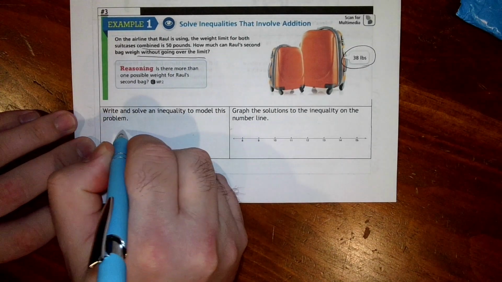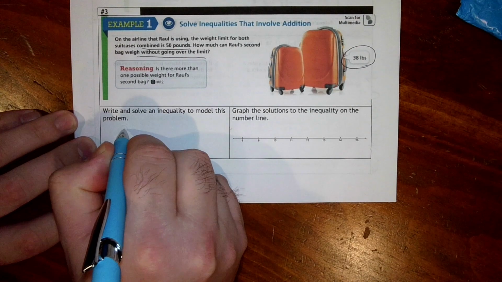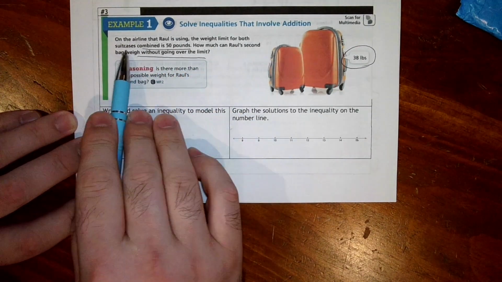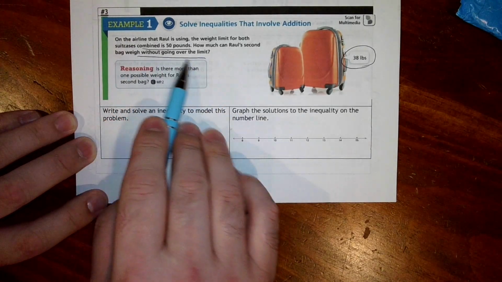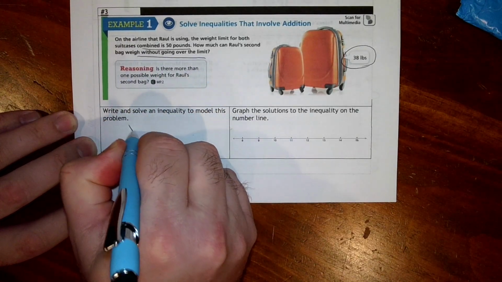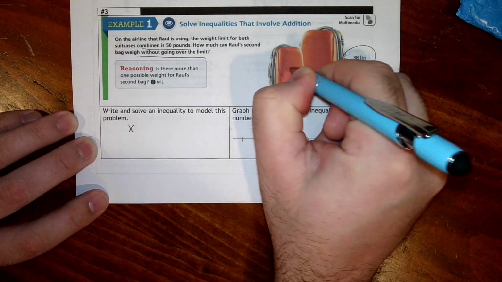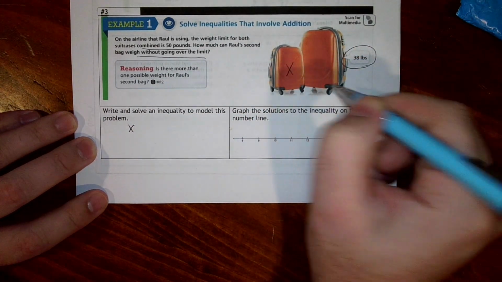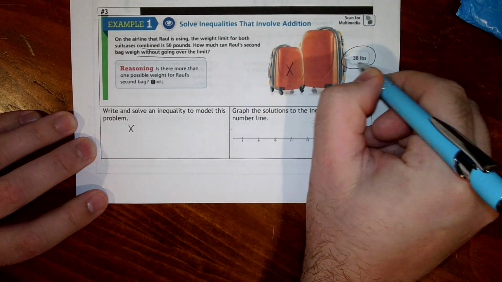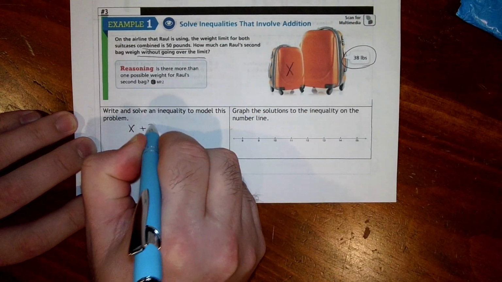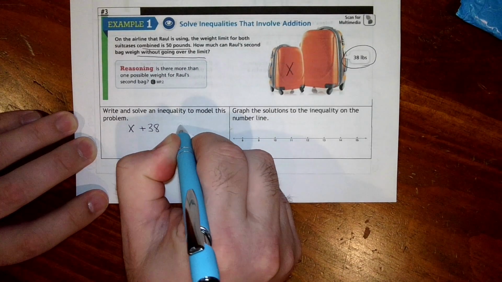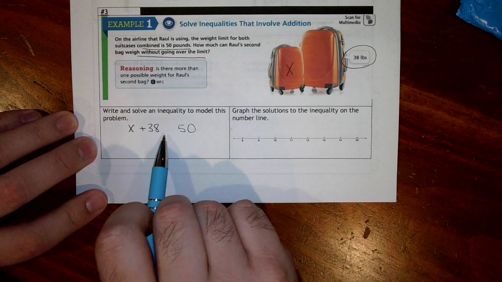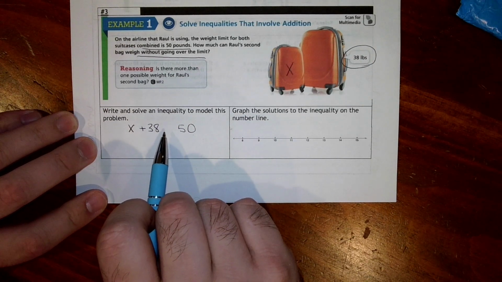So when we write the inequality, it doesn't tell us what variable to use. So I'm going to use x. So that's x right there. That's the first bag. So the first bag plus the 38 pounds. And now I left a blank here because we have to figure out what symbol goes here.